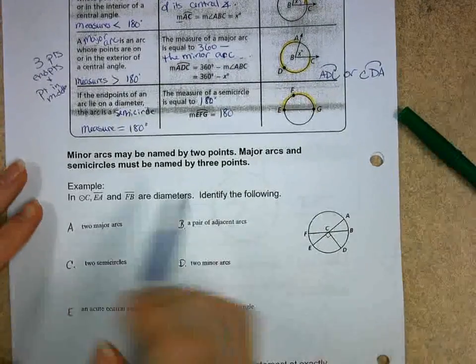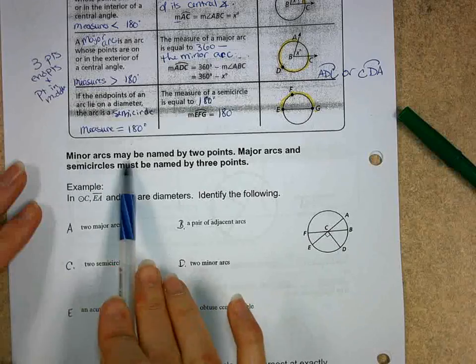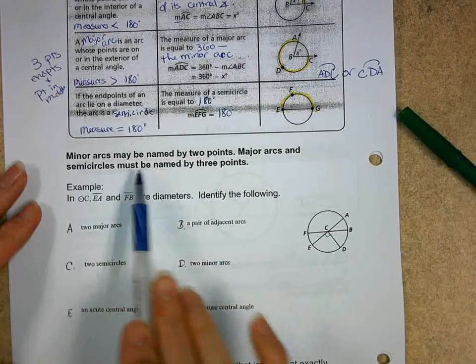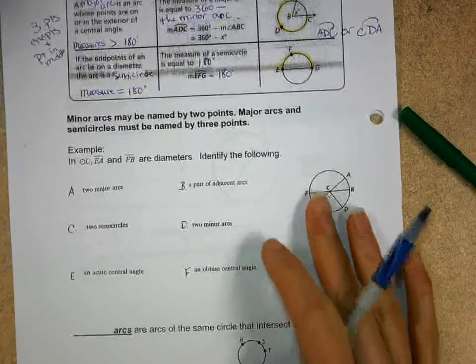Now, this is just reiterating what I said. Minor arcs must be named by 2 points. Major arcs and semicircles must be named by 3 points. So we'll keep it really good.